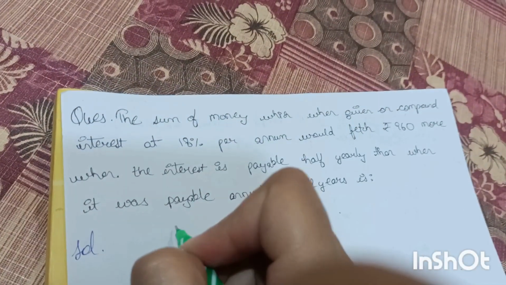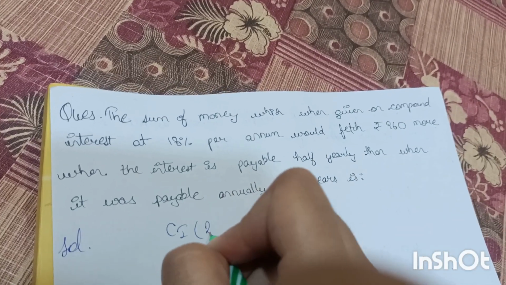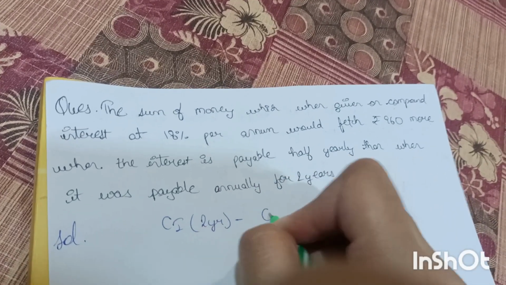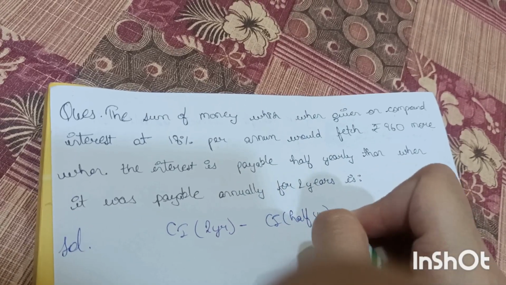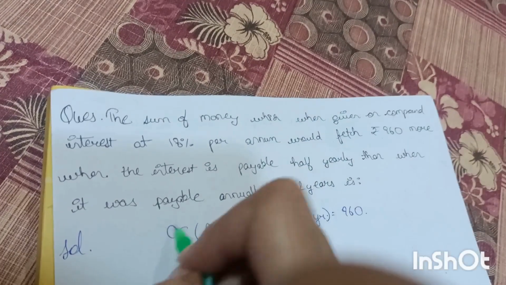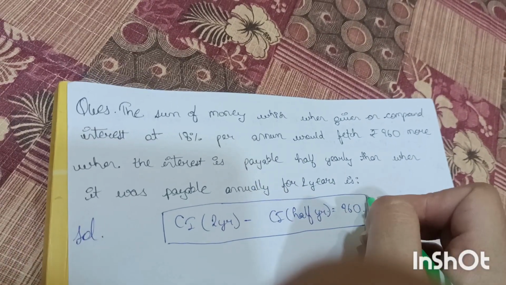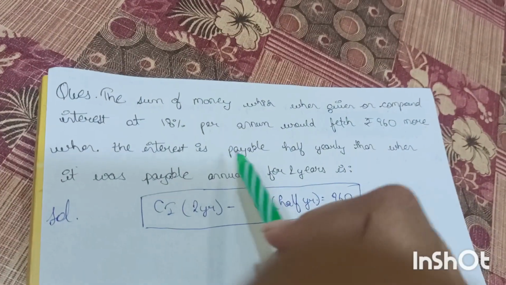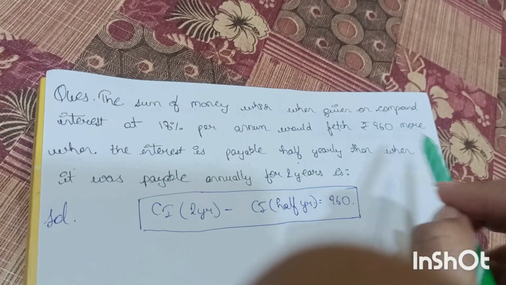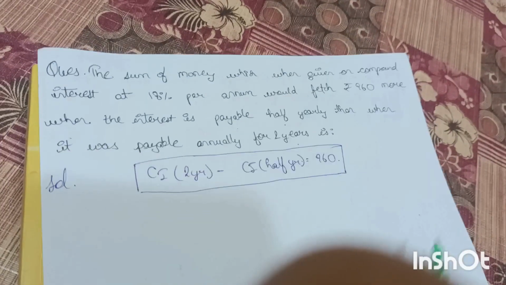You can see that the equation will become CI of 2 years minus CI of half year equals 960. So this is the equation in this question. You can see that this 960 is more than the interest payable half yearly and for 2 years. So this is the equation. Now let's solve it.